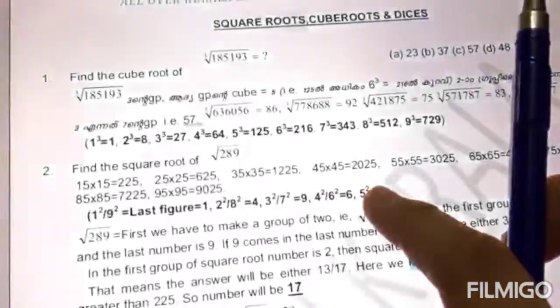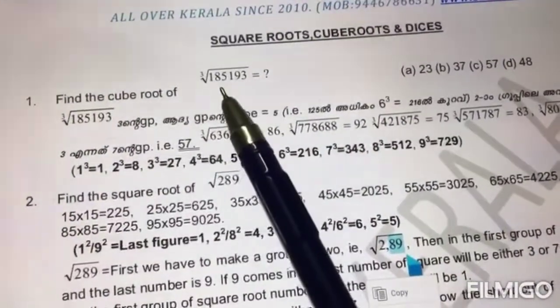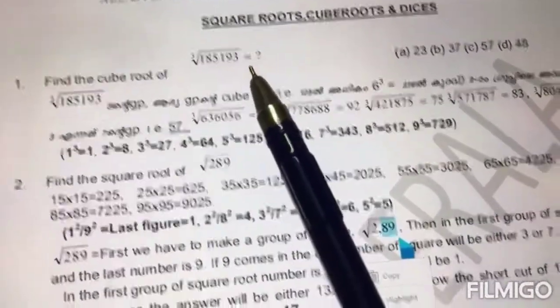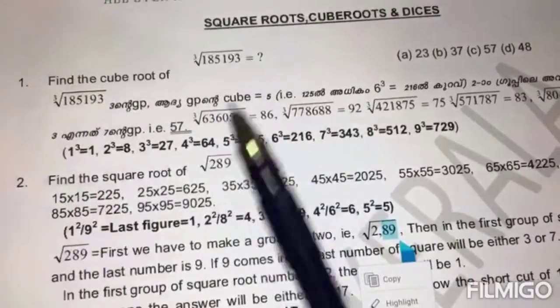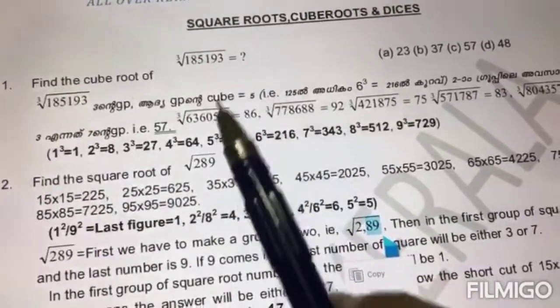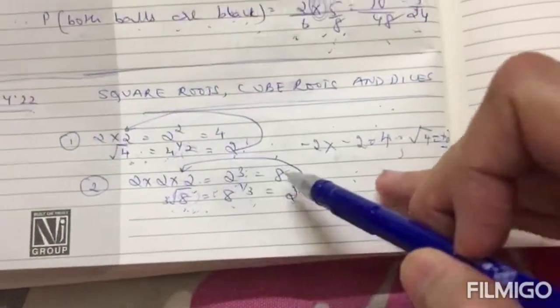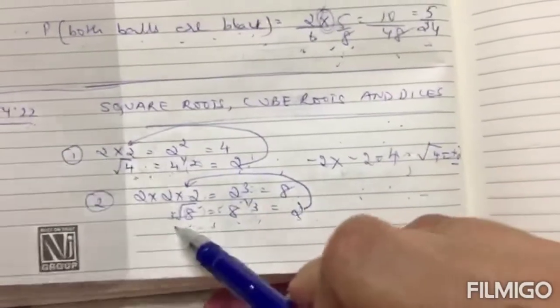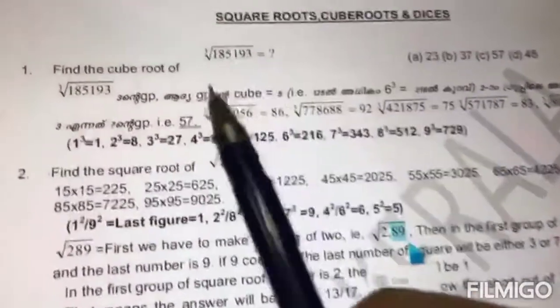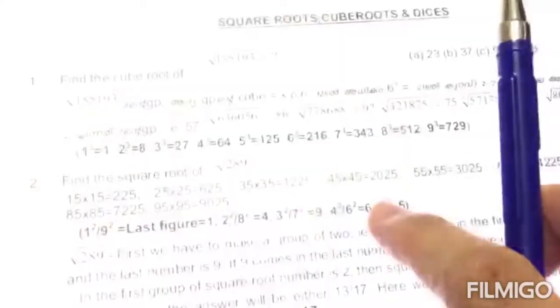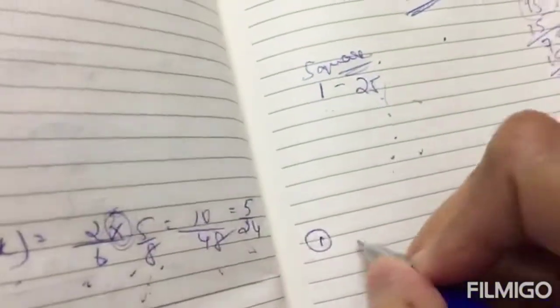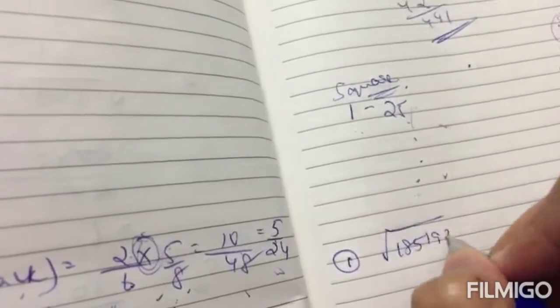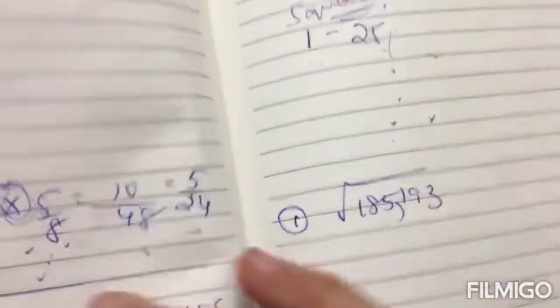Here they are saying find the cube root of 185,193. What a big number. It's a huge number and we don't know the cube root of that. We discussed what is cube root. Remember, we said 2 cube is equal to 8, therefore cube root of 8 is 2. Now let us follow the method that we discussed here. Let us divide this number into 2 parts for simplicity: 185,193.